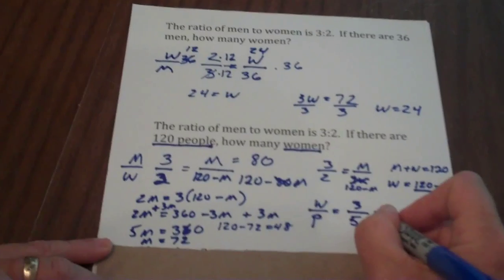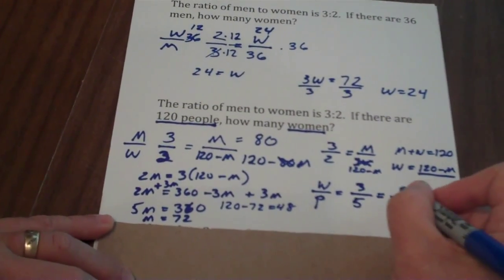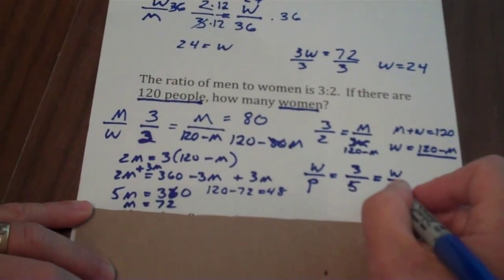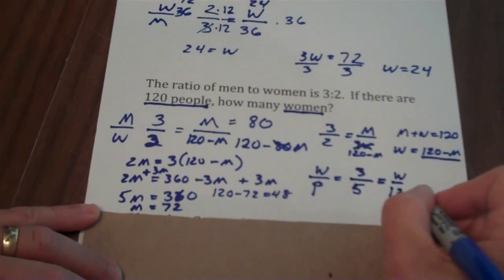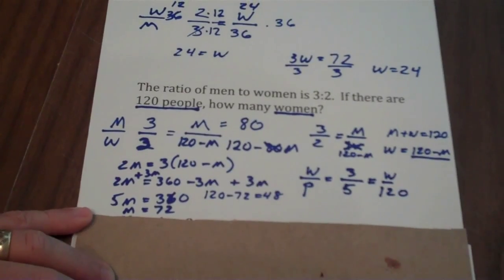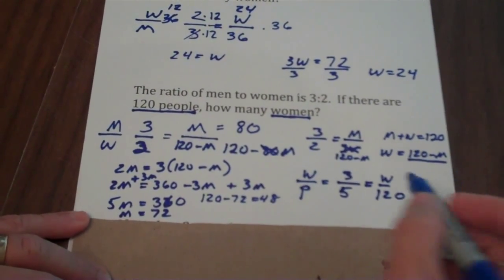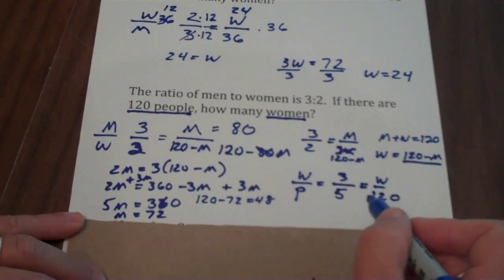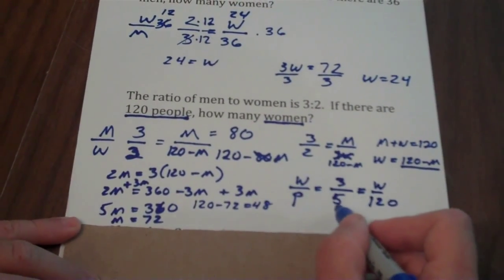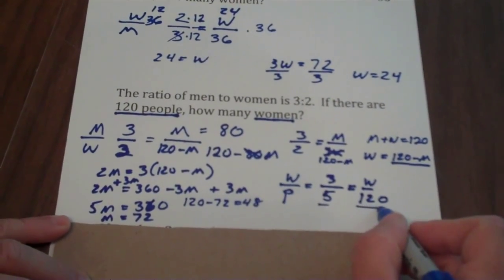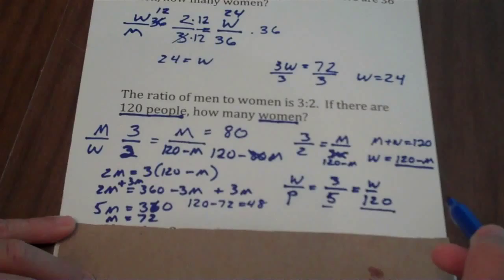At that point, what I will do is indicate the number of women, which is unknown, over the number of people, which I do know to be 120. And now, again, I could cross multiply and divide, multiply both sides by 120, but I'm going to take advantage of that shortcut that I showed you before. I will take 5 times 24 to give me the 120. Oh, and I've made a mistake here.